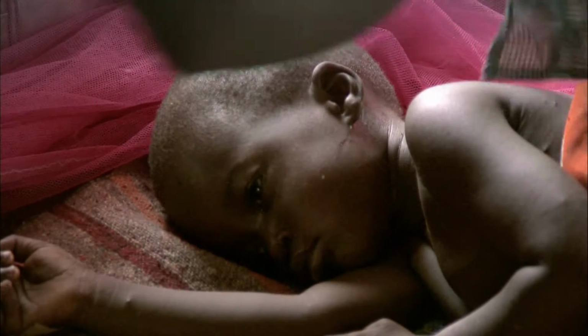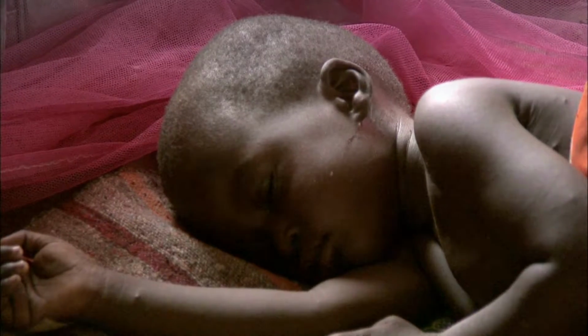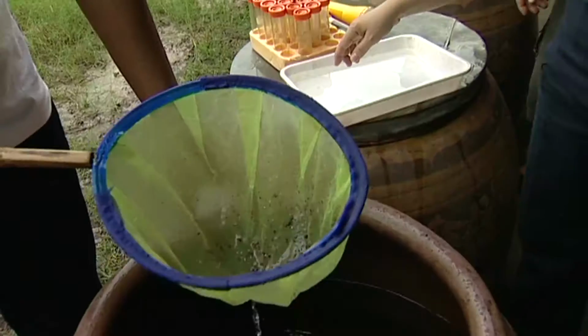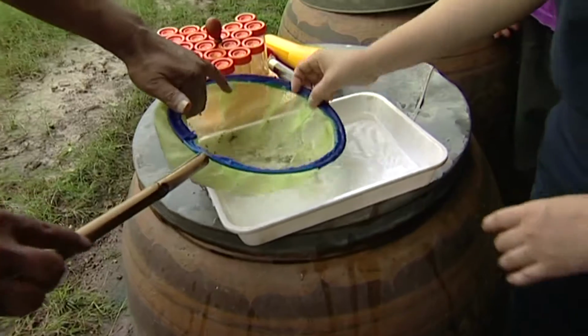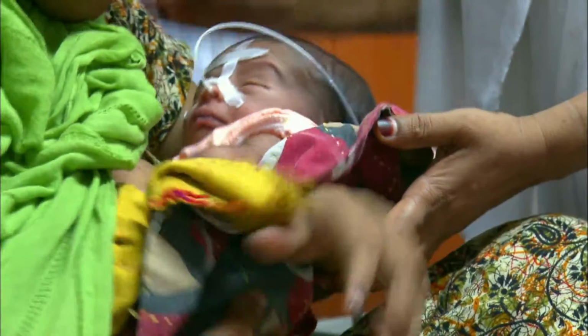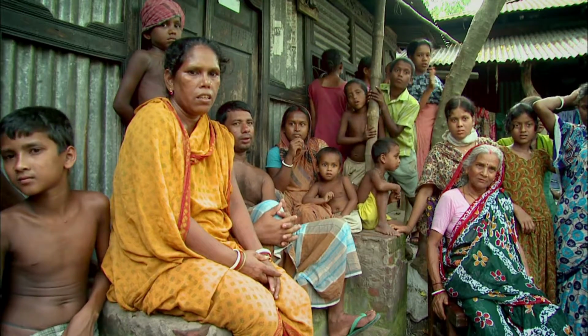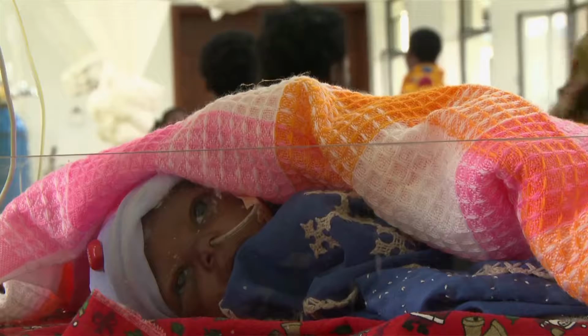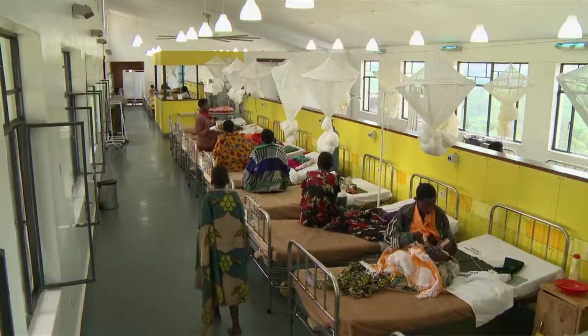An African child sick with malaria but no medications available. Mosquitoes that breed dengue thriving in Sri Lanka. Babies born in Bangladesh weighing too little and at risk for long-term health effects. What do all these problems have in common?